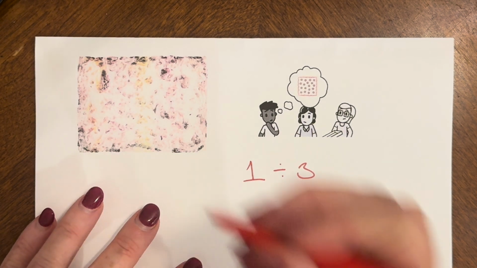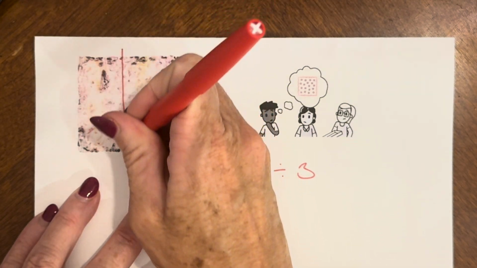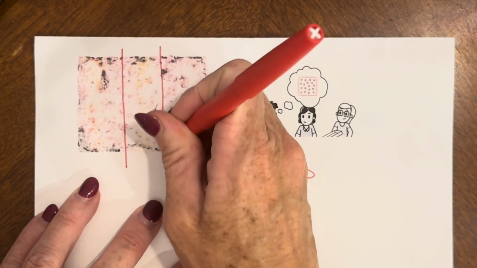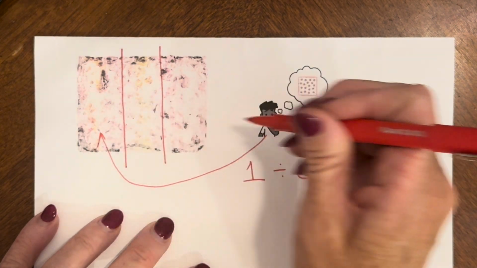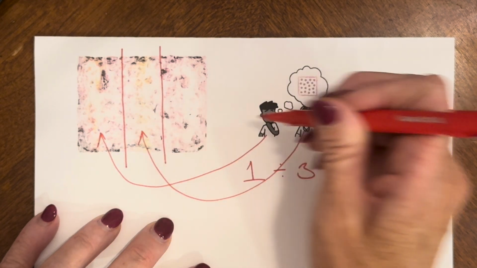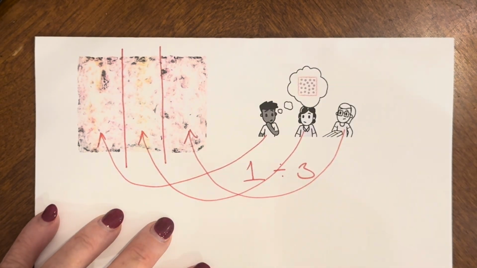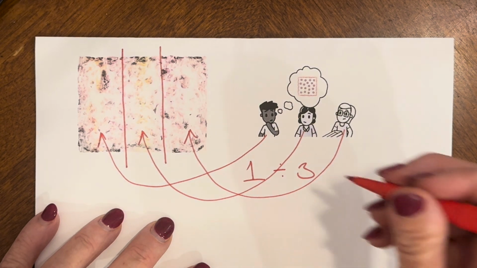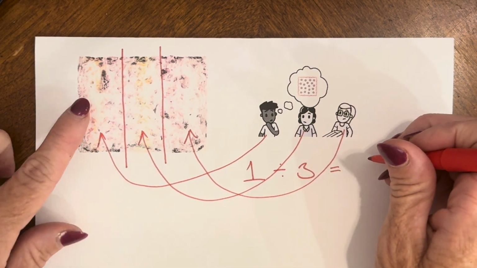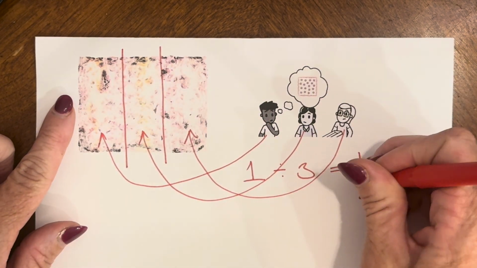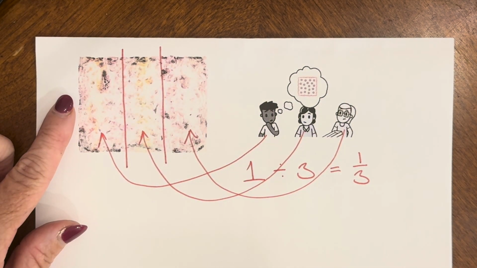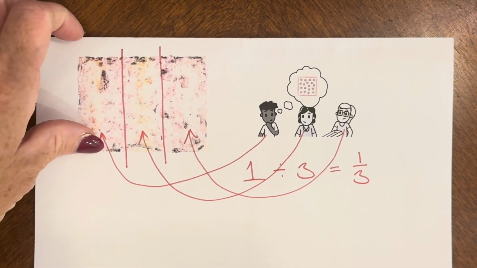So I'm going to do my very best to equally divide it fairly. So then he could get that portion, she could get that portion, and she could get that portion. So how much did they each get? Well, they each got 1 out of the 1, 2, 3 pieces of the pizza. So we would call that 1/3. Okay, so let's look at another one.